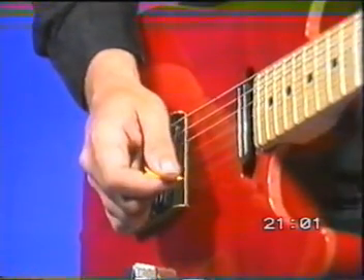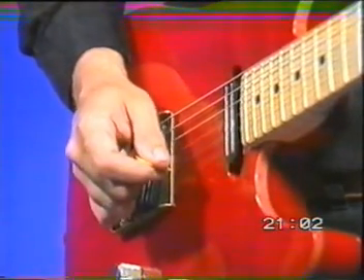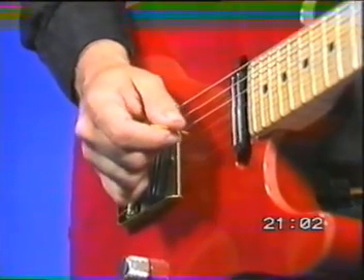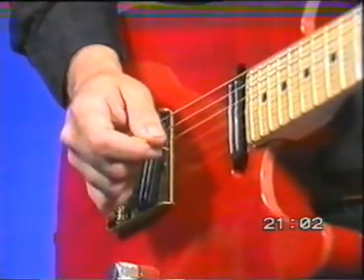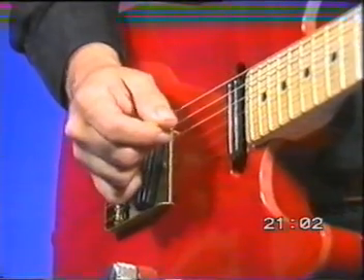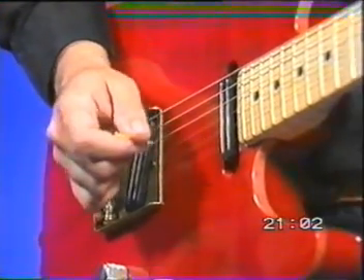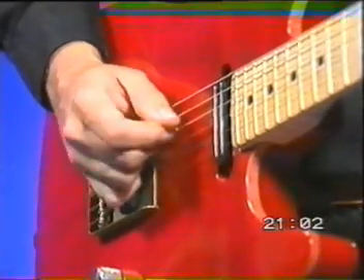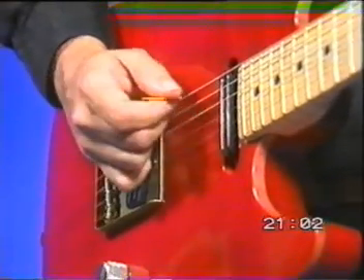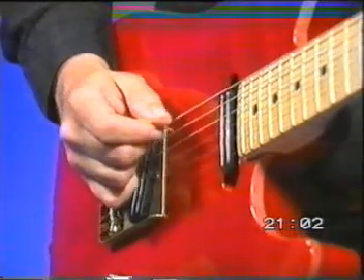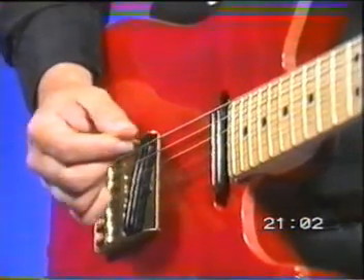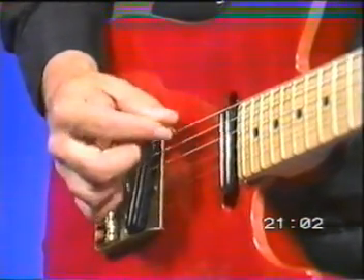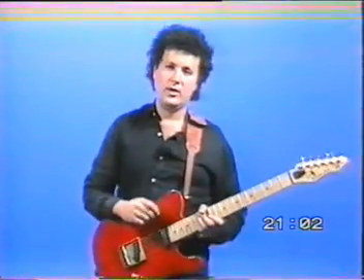Then the B. G. D. A. And low E. Okay, assuming that you're in tune, we can get going.